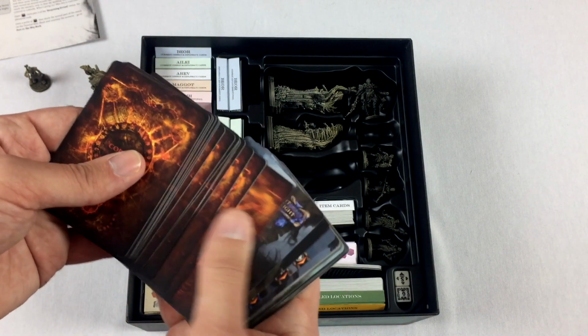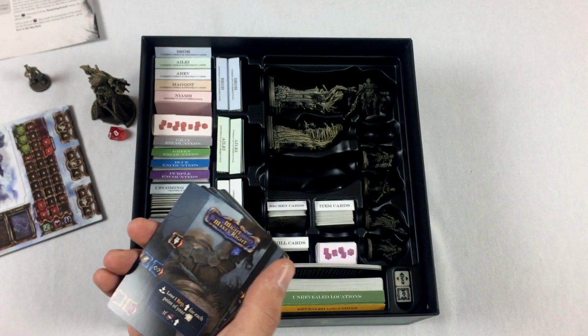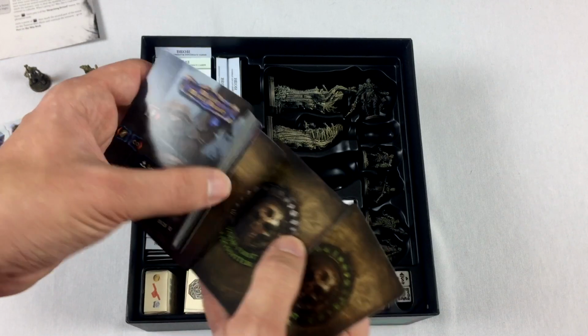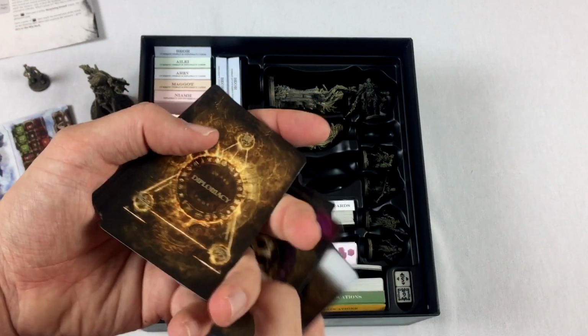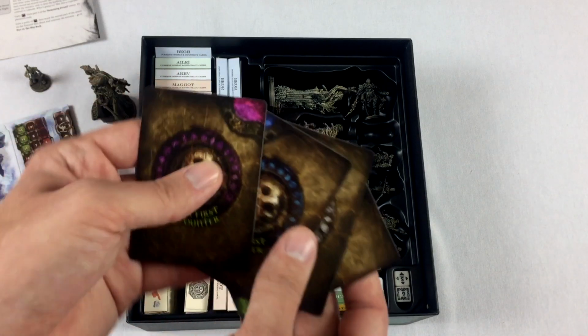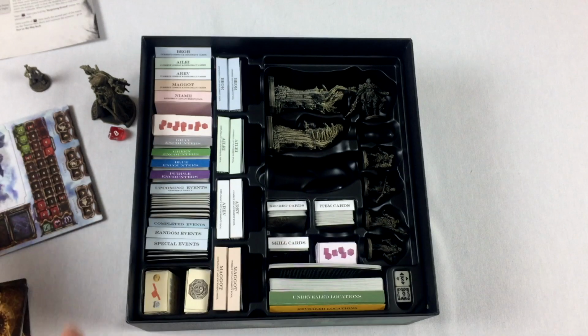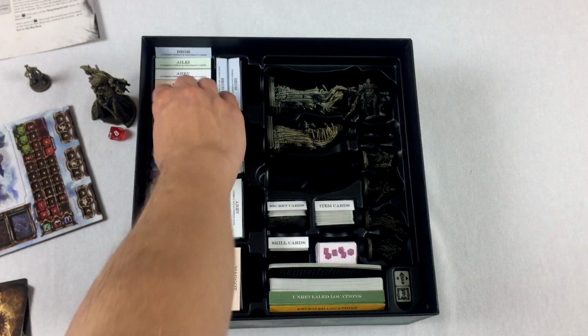It's going to have a set of 15 combat cards, do not shuffle, for the introductory scenario. It's going to have 15 diplomacy cards, do not shuffle. And it comes with 4 your first encounter cards. So I'm going to go ahead and take those out. We're going to need these.